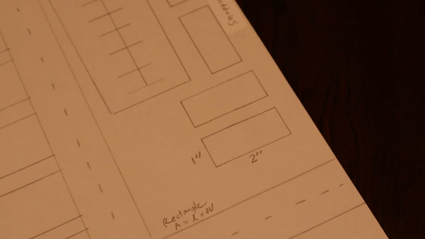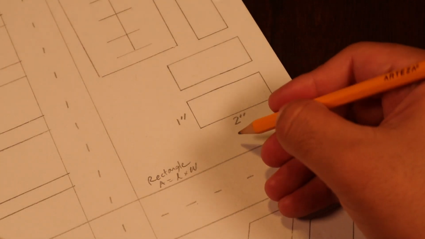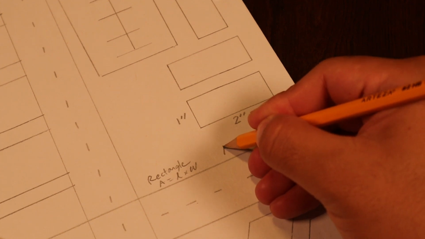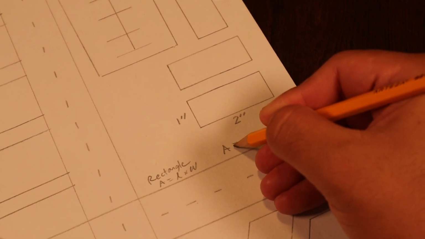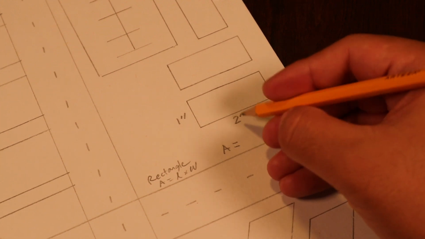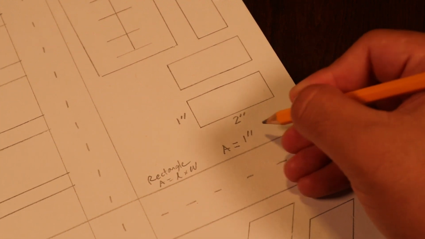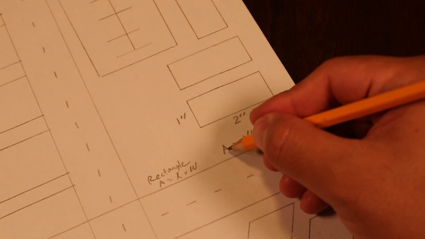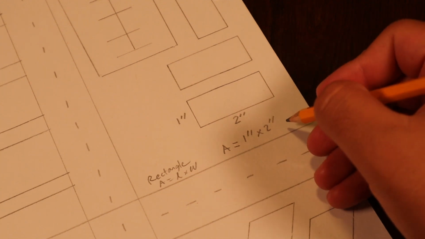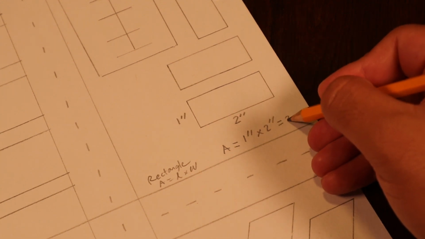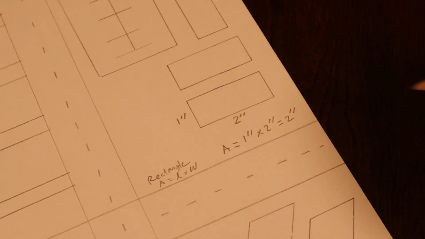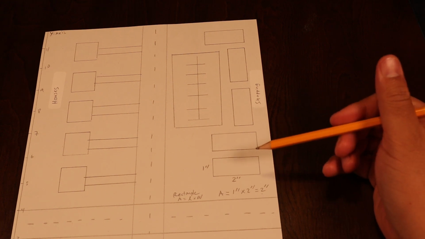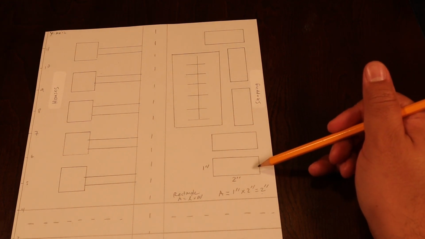So now to determine the area of this first building, that's what we're going to do. We're going to calculate 1 inch times 2 inch. Okay, so the area, once calculated, of this building is 2 inches. So now we know that each one of these buildings takes up 2 inches of area.